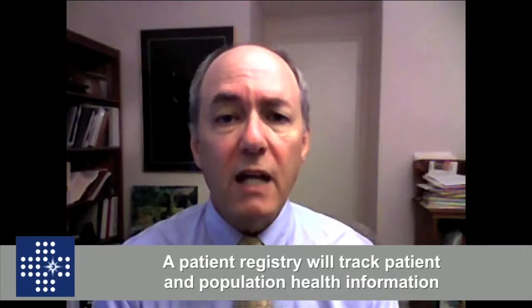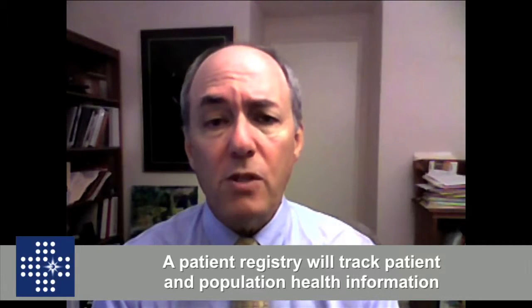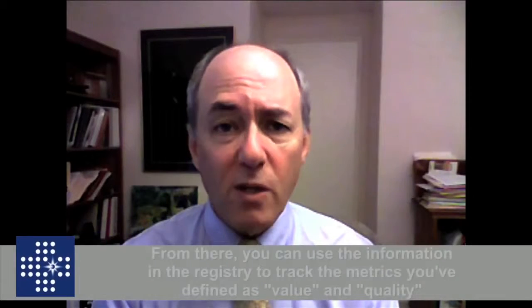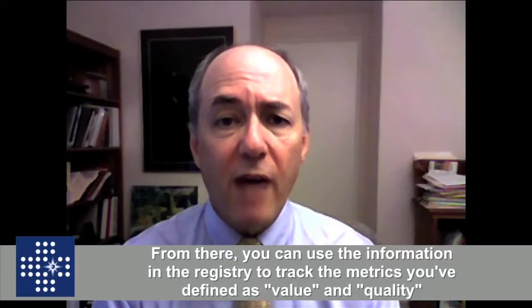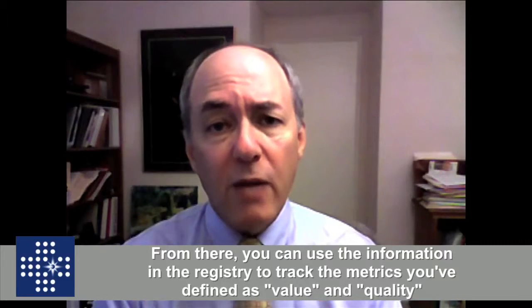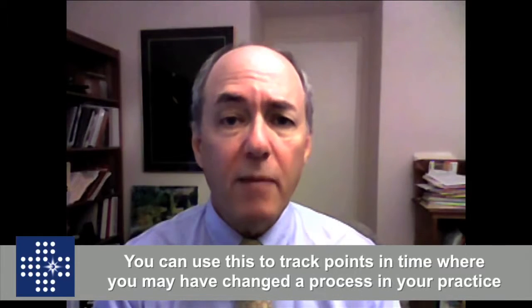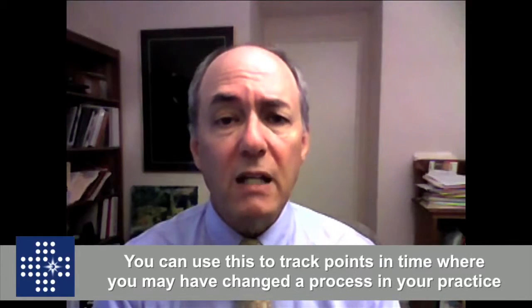With your registry, you could push a few buttons and you could get a report on all your patients with diabetes, or all your patients with asthma, or all your patients with COPD. Plot a graph very easily on a screen, print it out, do whatever you needed to do with it to show you over time how your population of diabetics is doing with metrics that you've defined as value and quality, and then annotate it, as runtime analysis, easily with a point in time where you might have changed something in your workflow with the team, and then track how that impacts how all your diabetics are doing by just pushing a few buttons and getting a report.